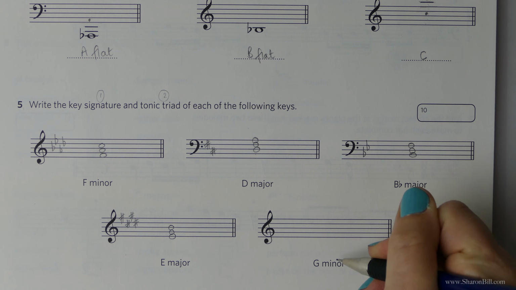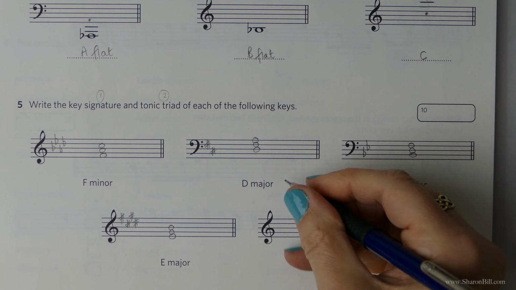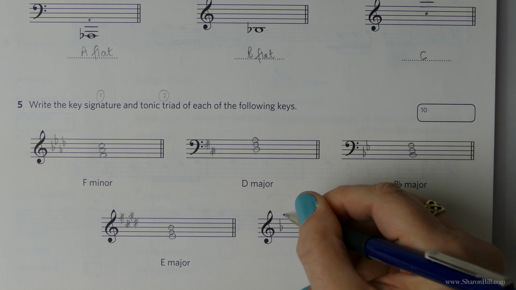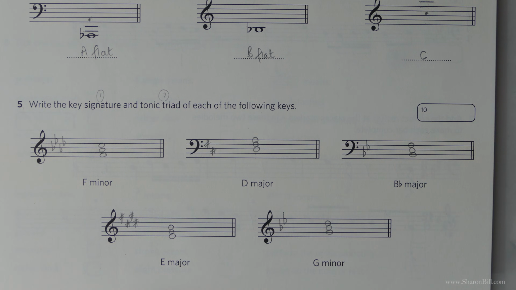G minor is related to B flat major, so it has a key signature of B flats and E flats, positioning those in the treble clef. And then there's our G, every good boy, G, first, third, fifth, G, B, D. And that's that question completed.